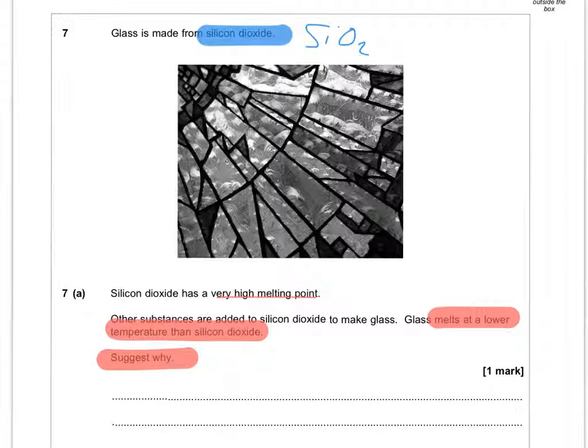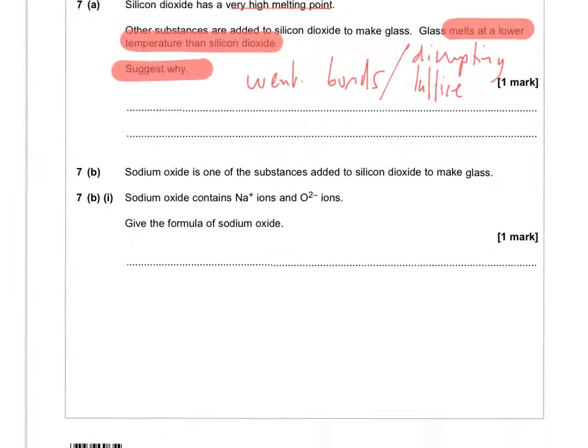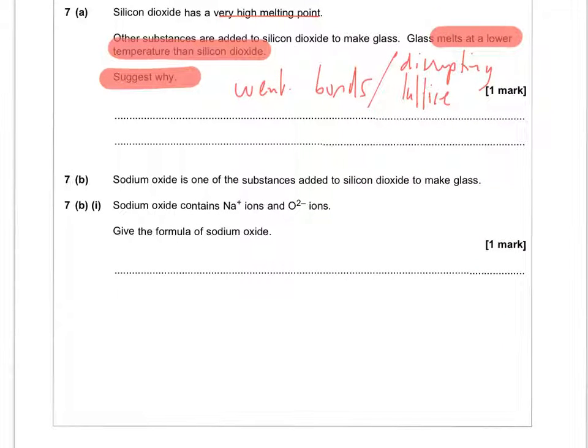I mean, personally, I'd say something like the other substances have lower melting points, but we could say, if we wanted to, the idea of bonding, we'd talk about weak bonds. Or I'd probably talk about this idea of it disrupting the lattice, much like an alloy. Okay, when we're talking about melting point, we're often talking about bonding. I think it's worth making that clear.